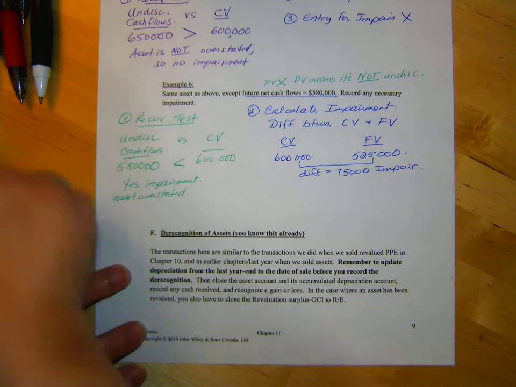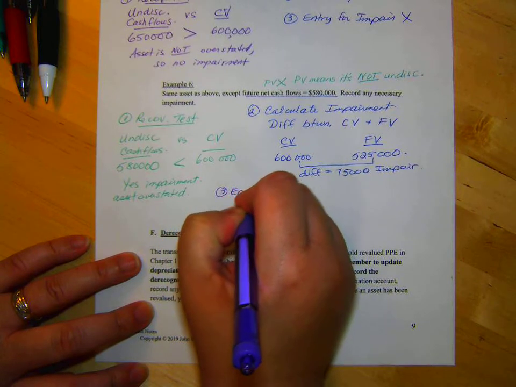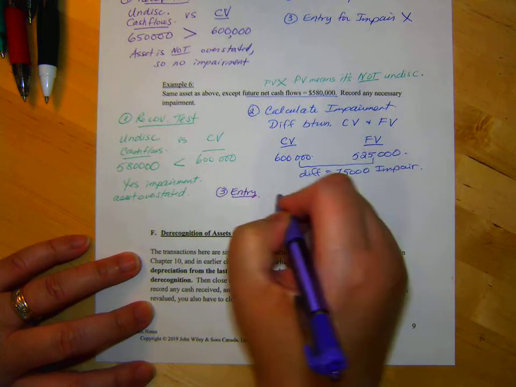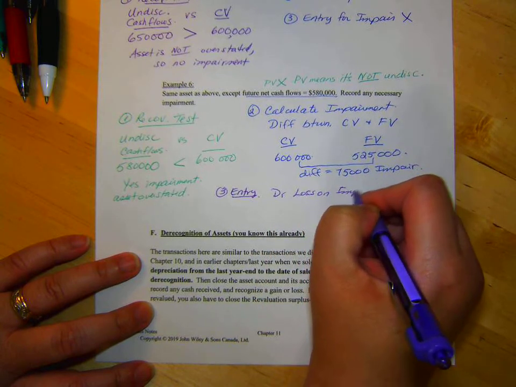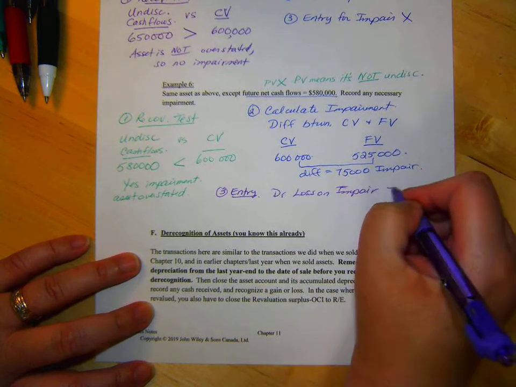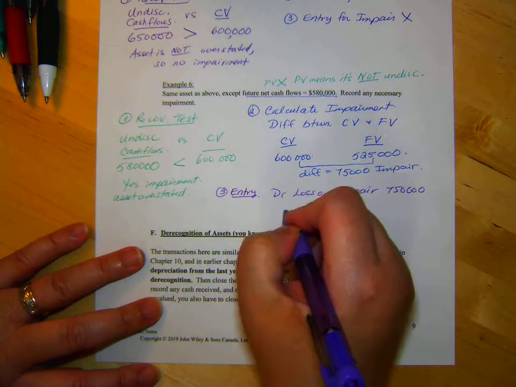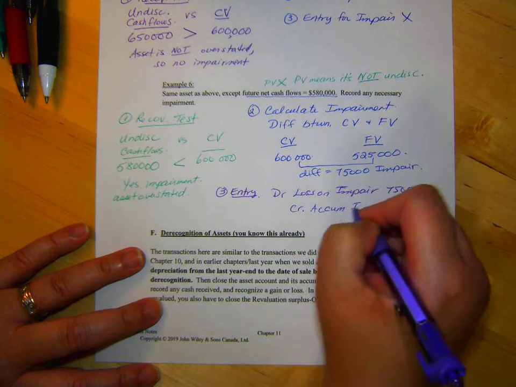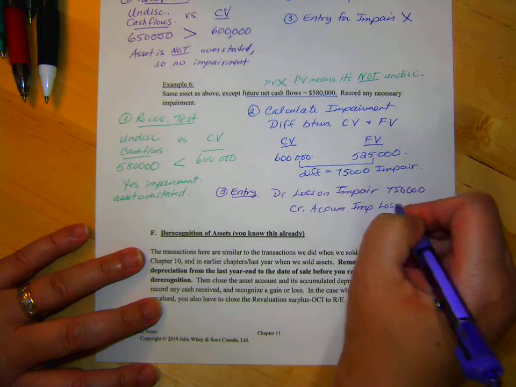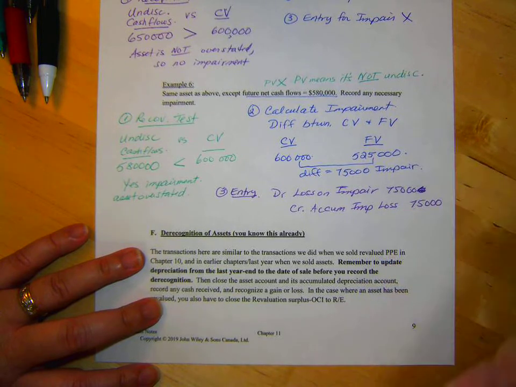So now we can do the entry. Debit loss on impairment, 75,000, and credit accumulated impairment loss for 75,000. Got an extra zero there.